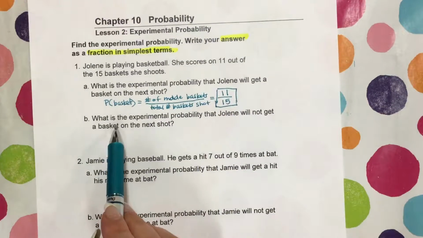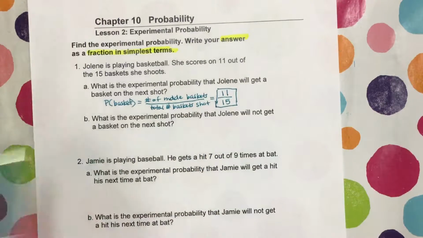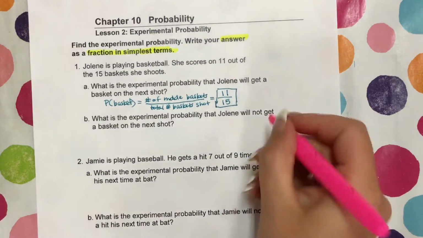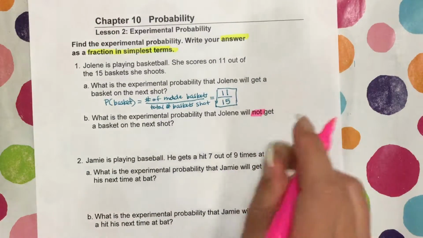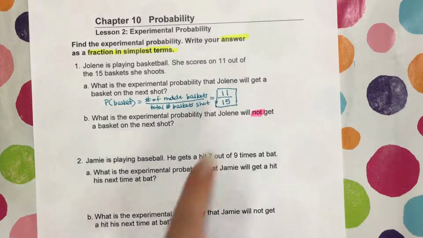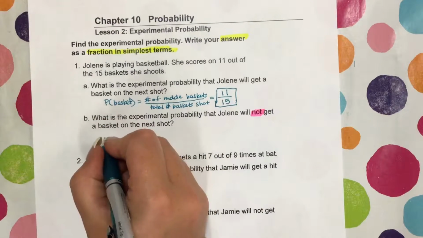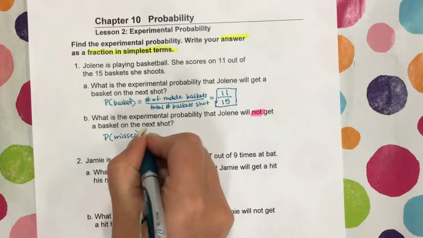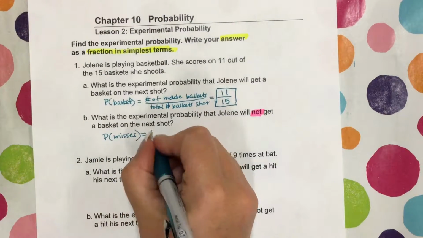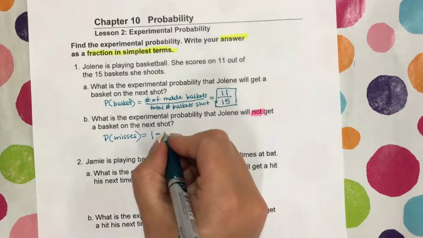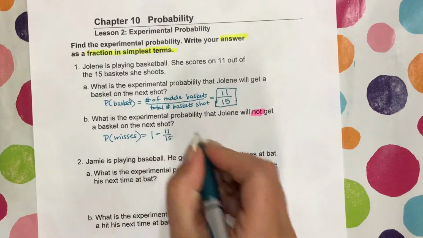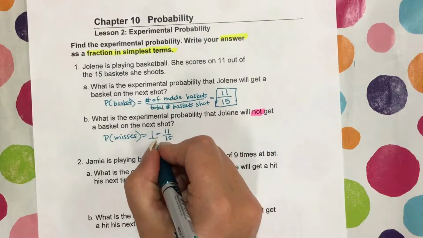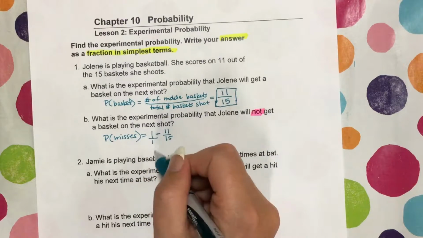Now part B says, what is the experimental probability that Jolene will not get a basket? So if we know the number of baskets that she will get, if we want to know the number of, well, let's call it misses, we're going to take 1 and subtract the probability that she made it, which was 11 out of 15. That's a pretty good shooter, okay? I'm just going to put it out there. So we need to make that 1 a fraction.